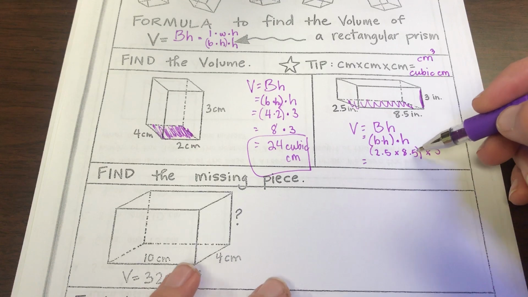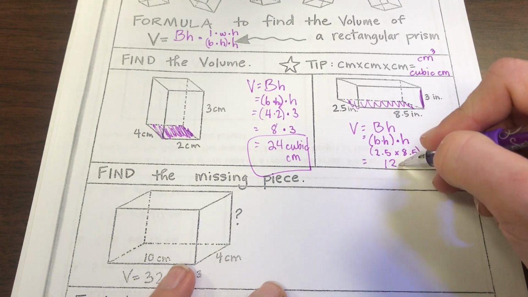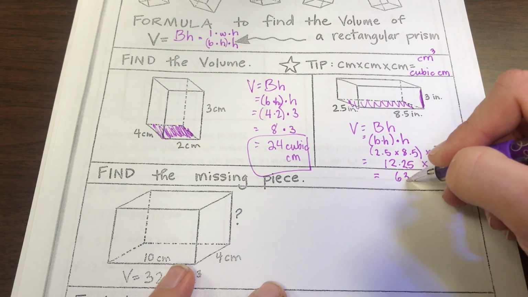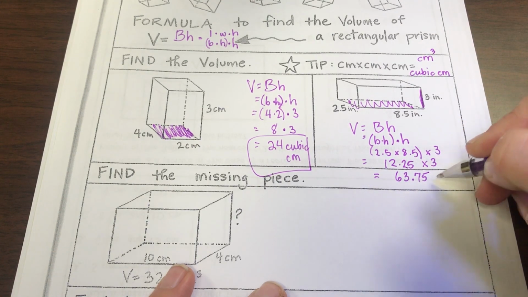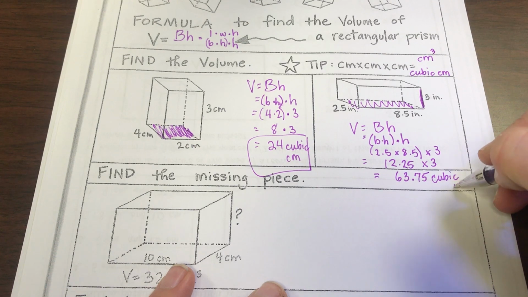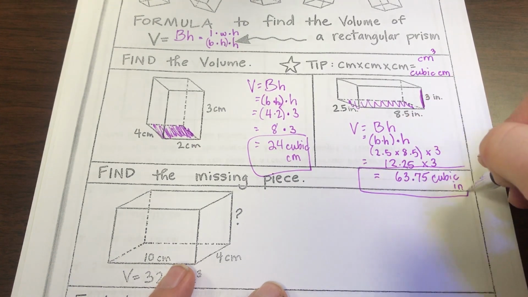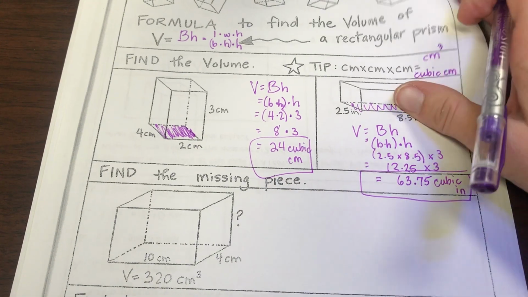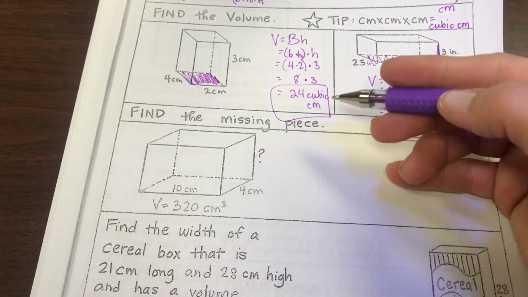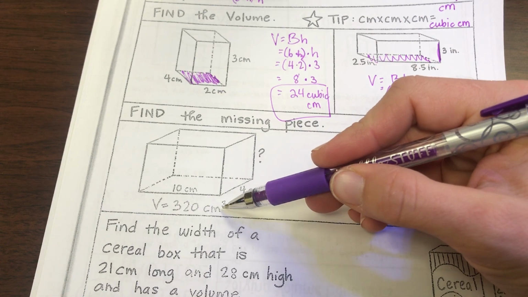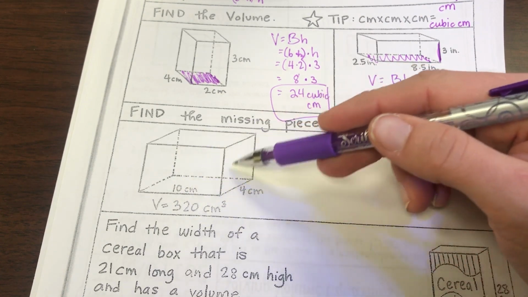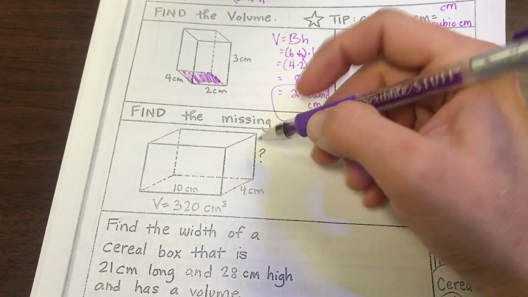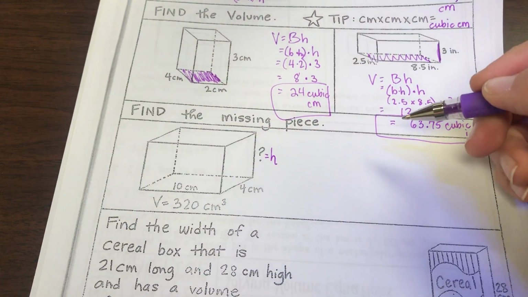So 2.5 times 8.5 is going to be 12.25, times 3 is going to be 63.75 cubic inches. So that's your volume right there. So on this one right here, they've given you the volume, 320 of those cubes that are stacked up in here. And then they're giving you the base and the height, and then they want how tall it is. They want the other height.